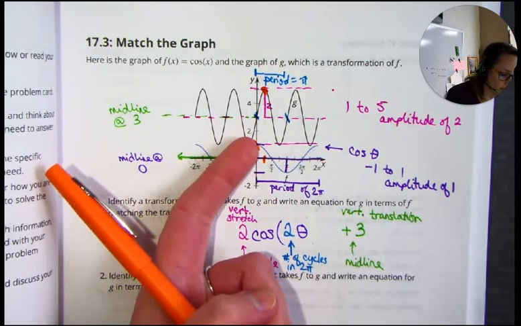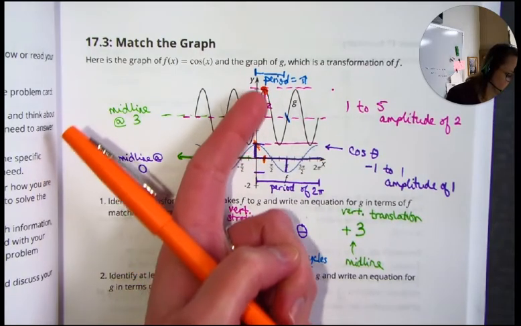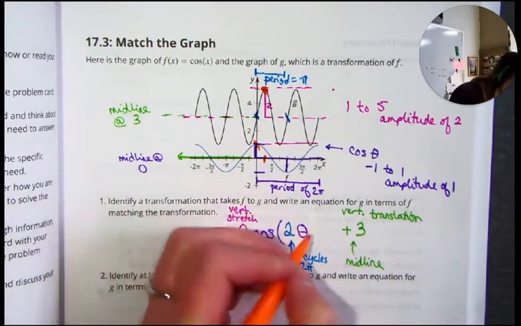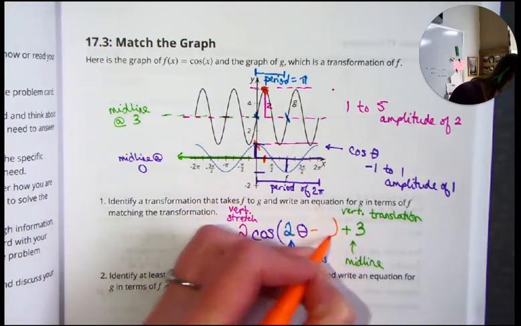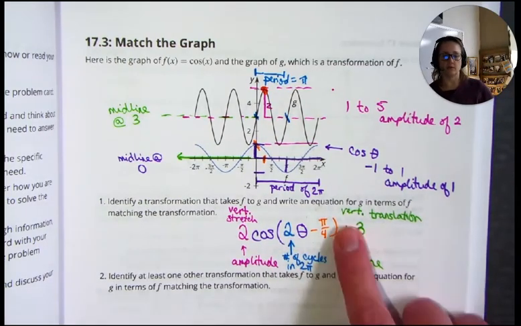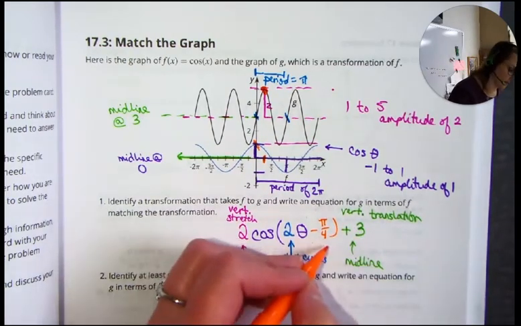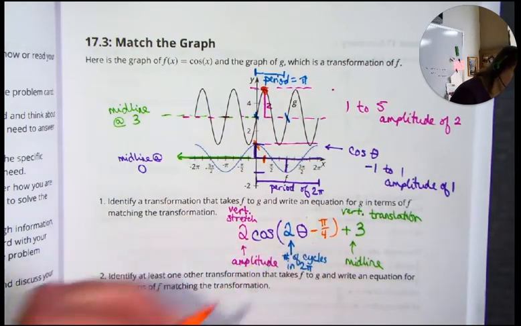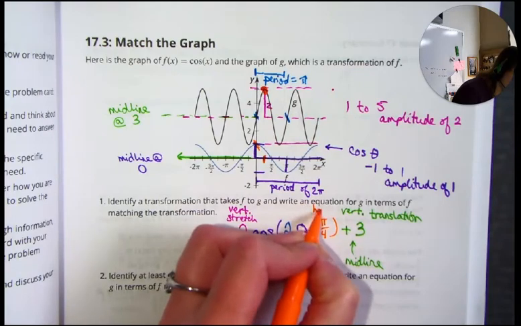So what we did is we took that and we pushed it to the right. And right means we subtracted pi over 4. We know that from Unit 5. That is, of course, our horizontal translation.